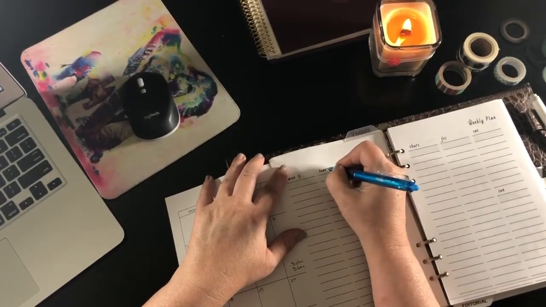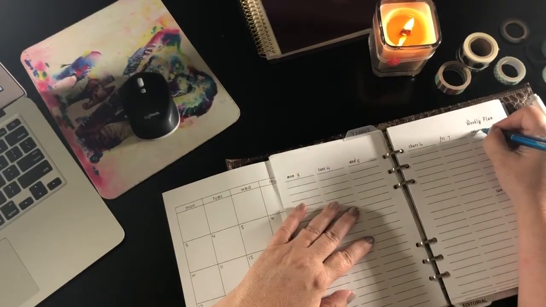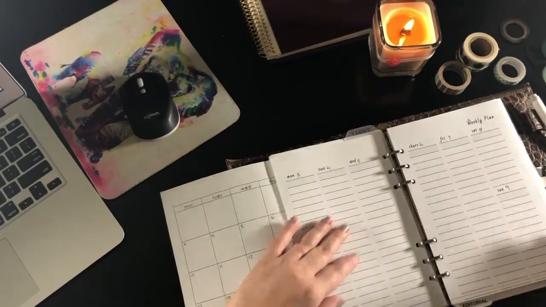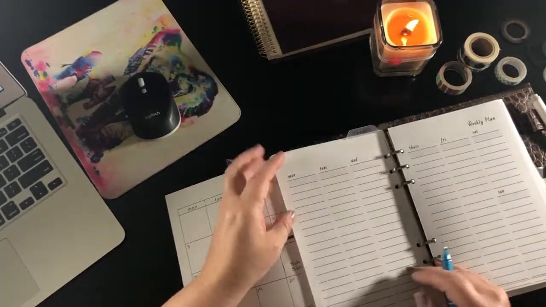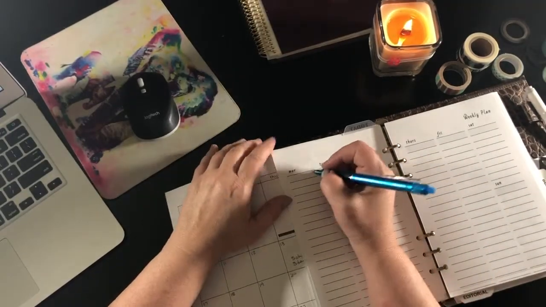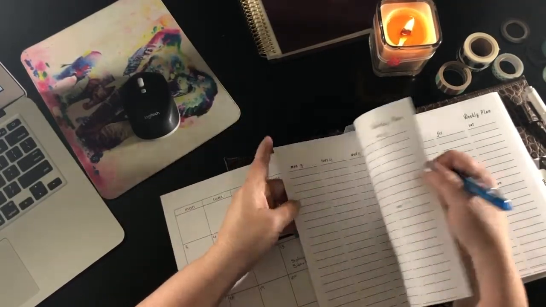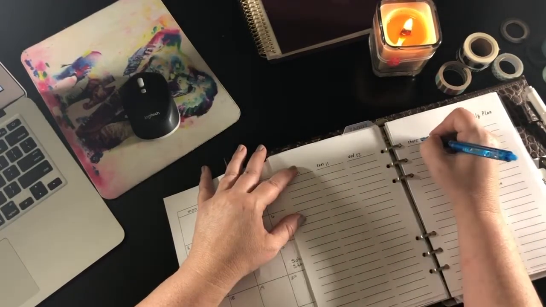Okay, so here's how I personally handle pages when you're planning weekly pages and you have to make a decision. How do you divide up the months? What do you do with the pages, do you put in a new page for the previous month? The question is, what do you do when you're switching from one month to the next? Okay, so this is how I handle that situation.